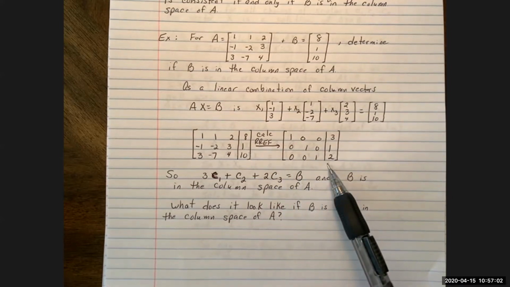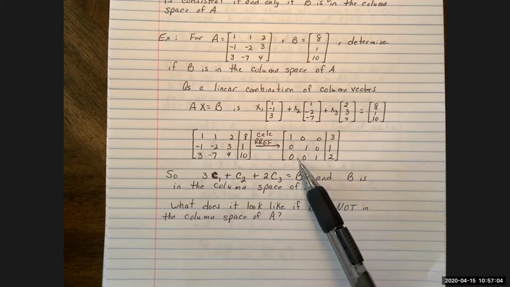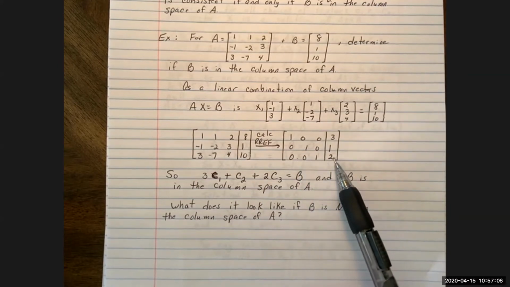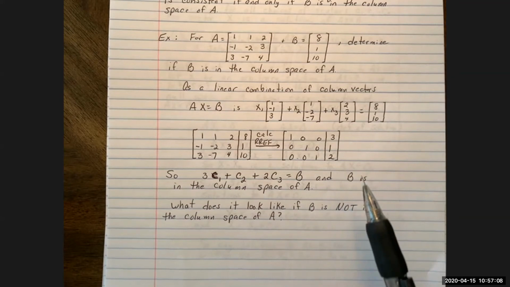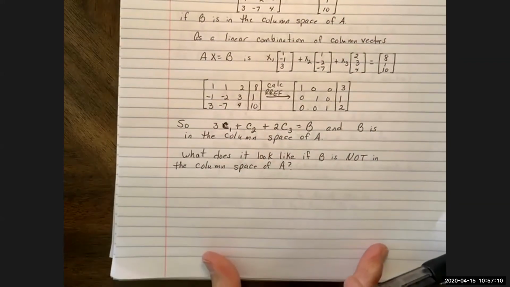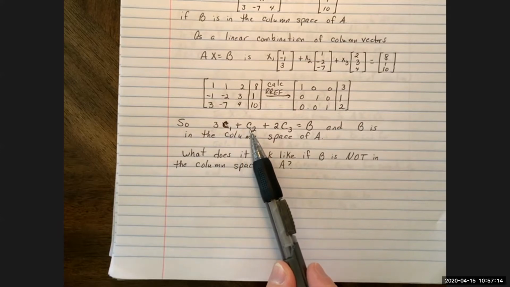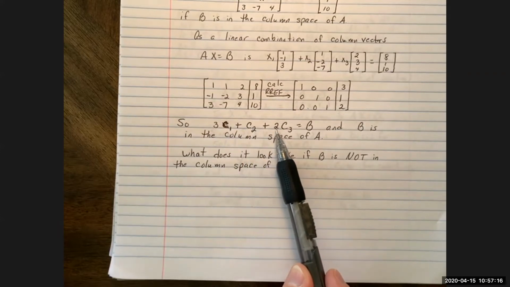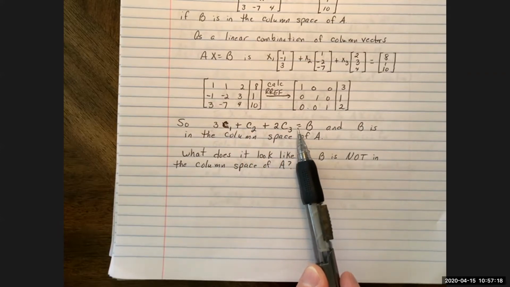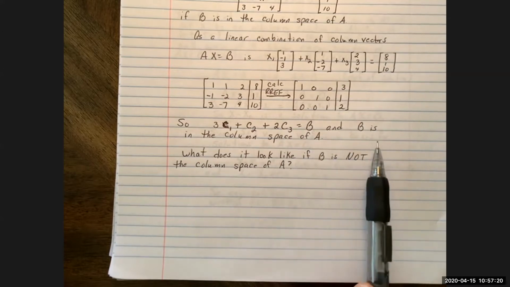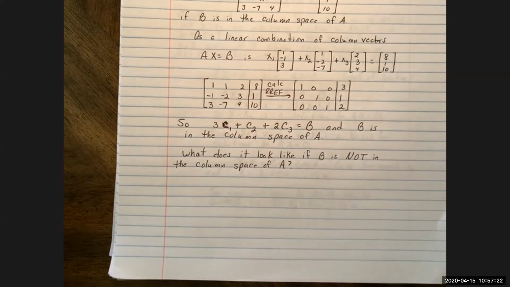So indeed, there is a solution. We have the identity matrix on the left-hand side, and we have 3, 1, 2 on the right side. That means we can write 3 times column 1, plus 1 times column 2, plus 2 times column 3, and that will give us B. So B is in the column space of A.